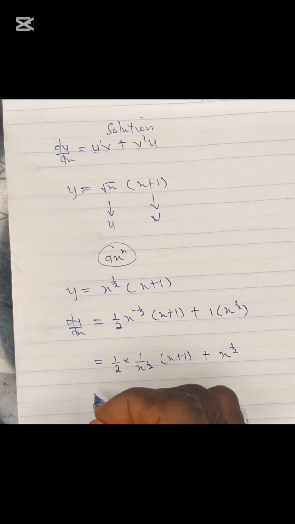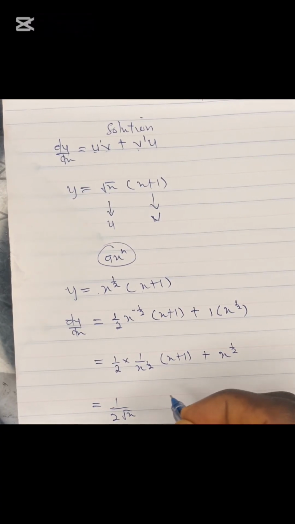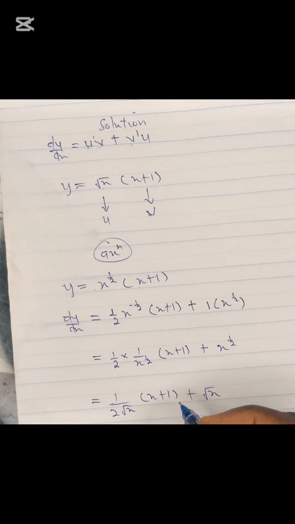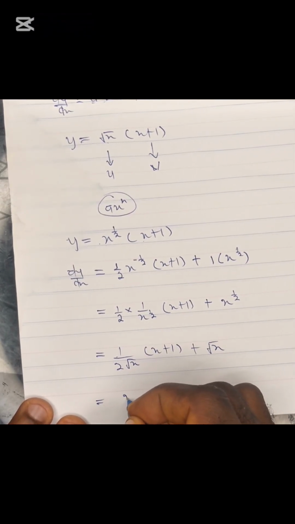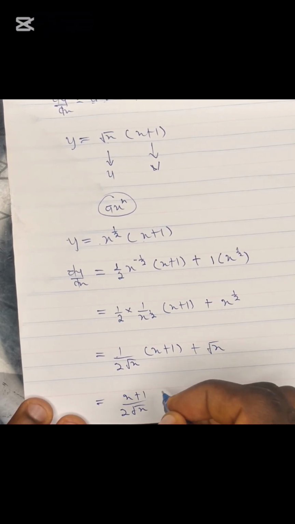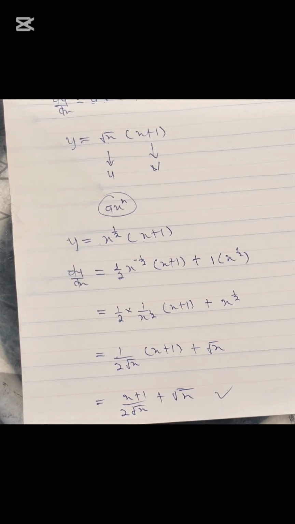Then we go ahead to simplify again. That will give us 1 over 2 times square root of x, which is multiplying x plus 1, and then square root of x. So I think we can go ahead and rewrite this in a better way, which is x plus 1 divided by 2 times square root of x, plus square root of x. So this is our final differential. So this is our third example. From here, I'm going to give you some questions, so try these questions on the product rule.